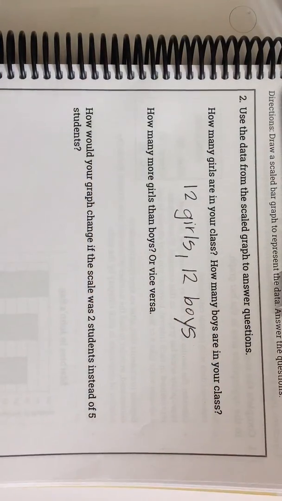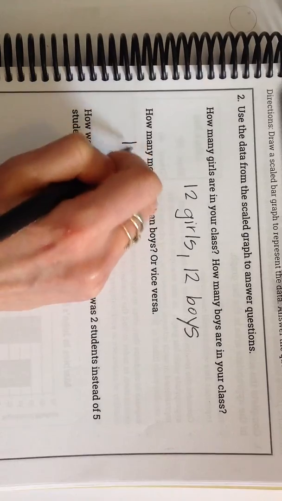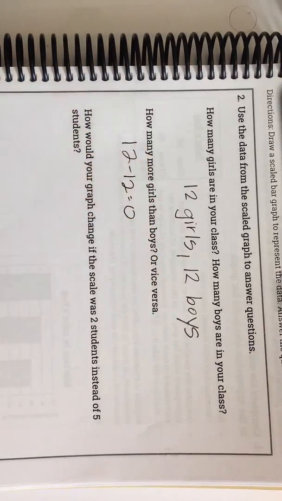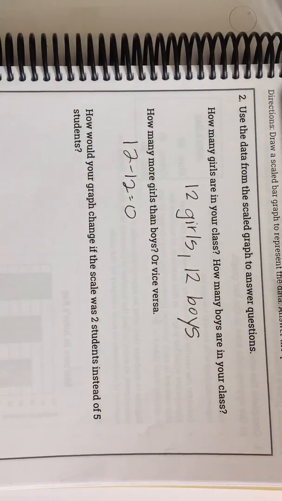How many more girls than boys or vice versa? Well, we're finding the difference. 12 minus 12 equals 0, right? Because we have an equal amount.